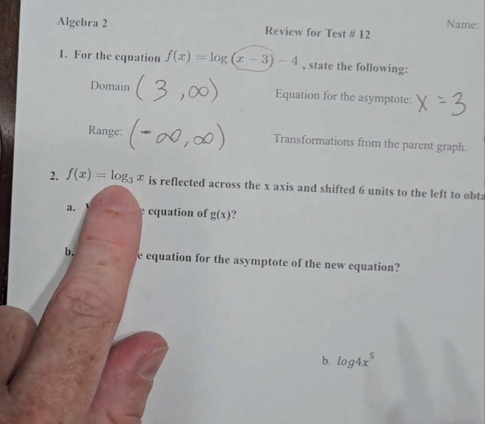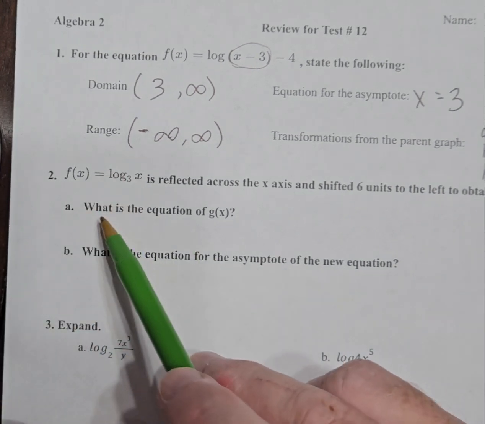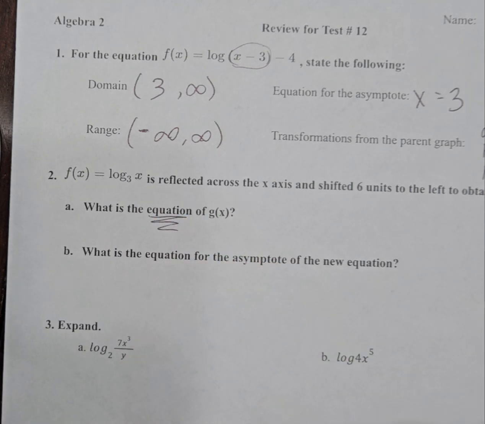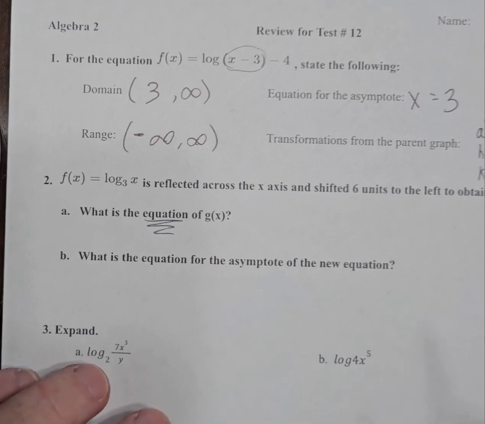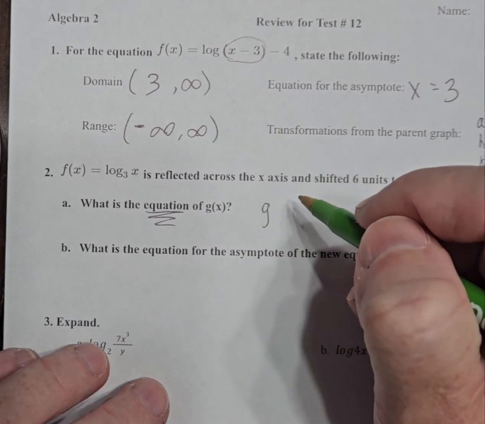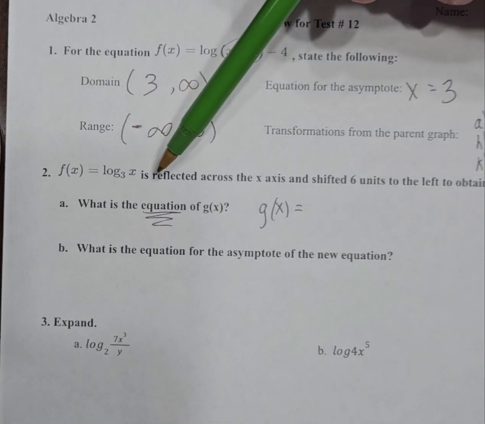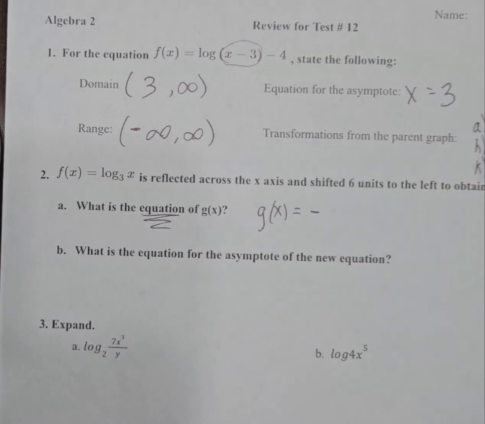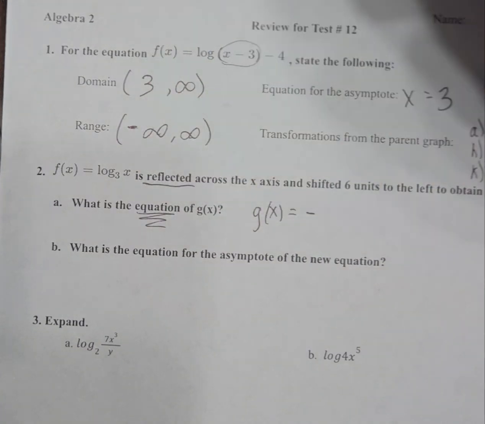So here's our parent function, f of x equals log base 3 of x. And we want to write an equation. So again, that's key for the test. They'll ask you for an equation. Make sure you write something equals. And in this case, g of x. So we have g of x equals, because they want an equation, reflection. That tells me there is a negative out in front of the log. Let's see if there's a stretch or a compression. There is not. So we took care of the reflection.